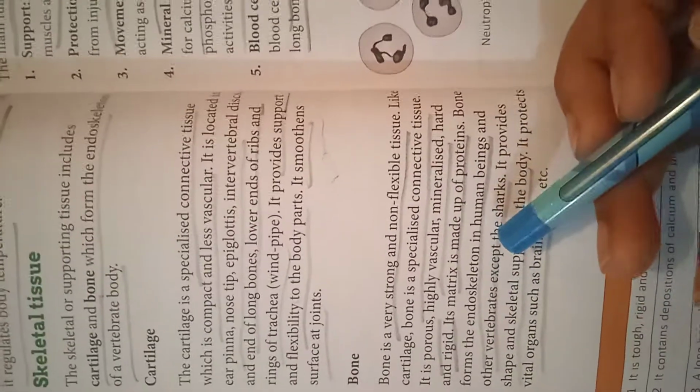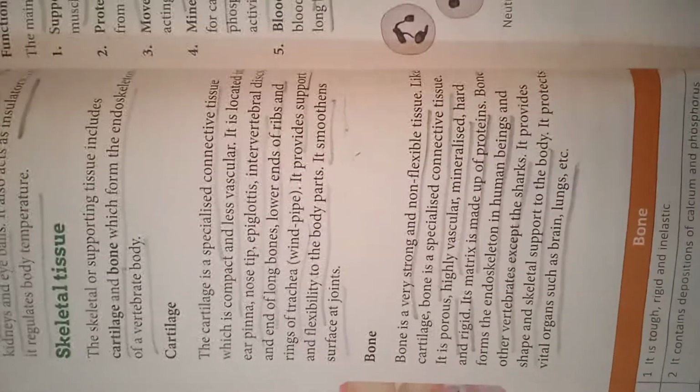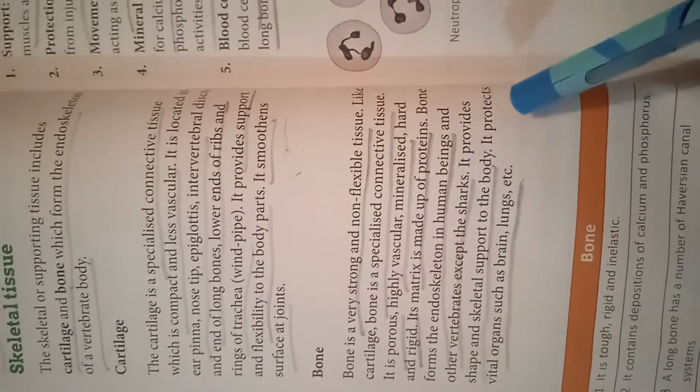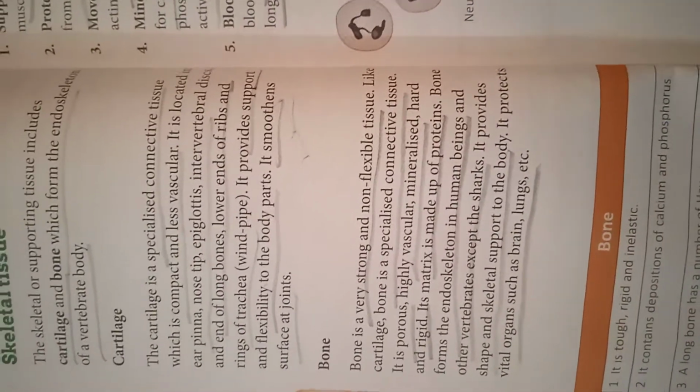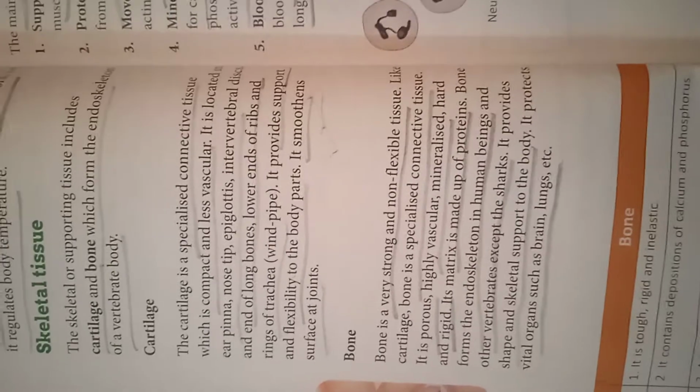Our endoskeleton is made up of what? Bones. That's why we are having this posture. All of us have it because of the bones, because bones are making up a framework. Now, skeletal support to the body. It protects our different organs like brain, lungs, etc. Now, what is the function of the bones?